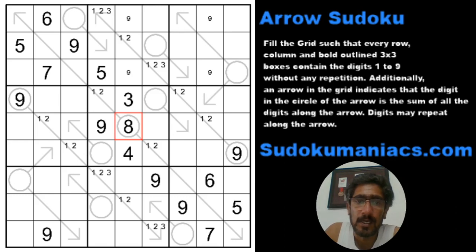Good. So now let's look at some of the other arrows. Now here, let's see what are the possible digits. I cannot have a 1 or a 2 because that would make this cell also 1 and a 2. But I know in box 4 the 1 and 2 have been locked in rows 4 and 5.